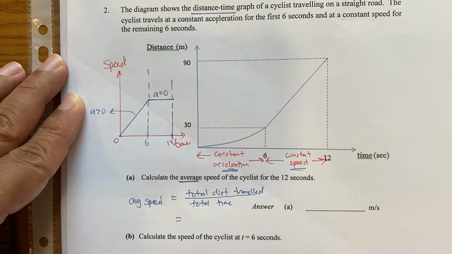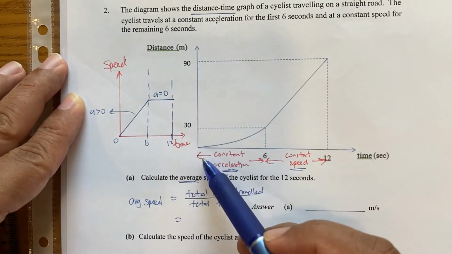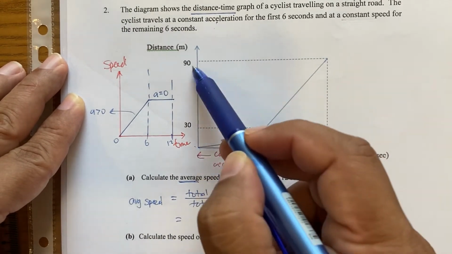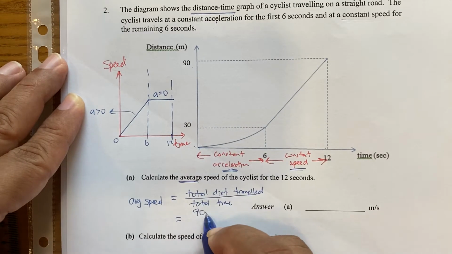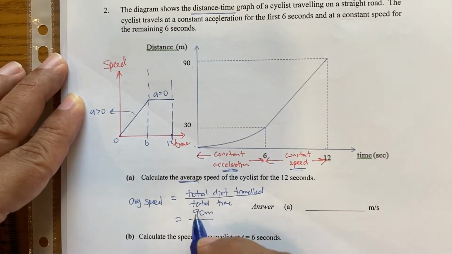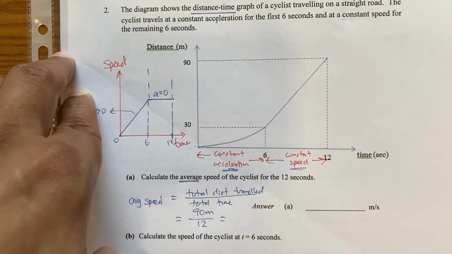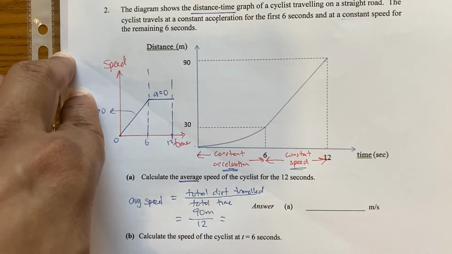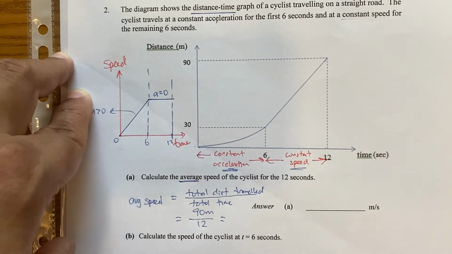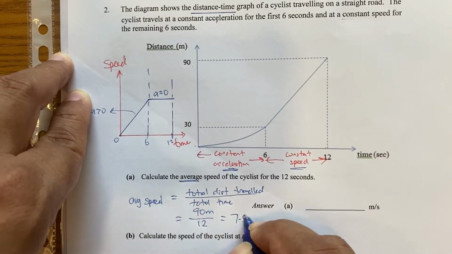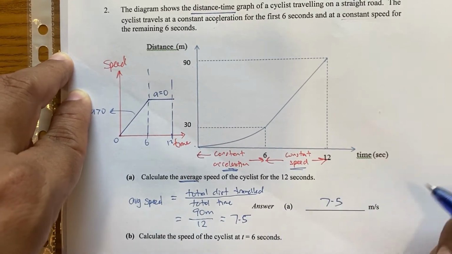We read off from the graph, this is 90. From 0 to 12, it travels from 0 to 90, so this is 90 meters in total, and the total time is 12. If you divide 90 by 12, you are going to get, I think, 7.5. So this is the answer.